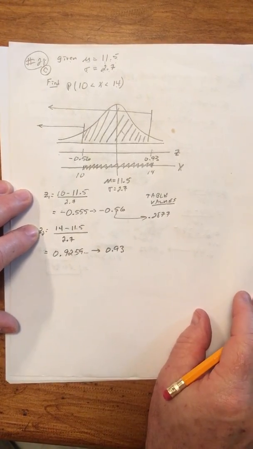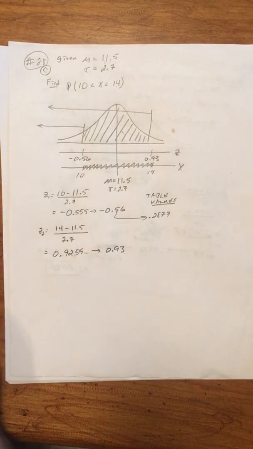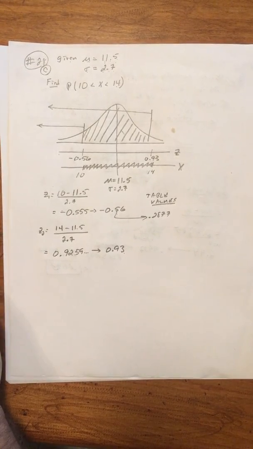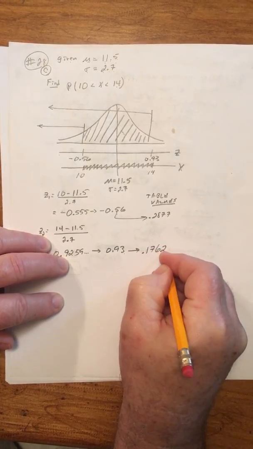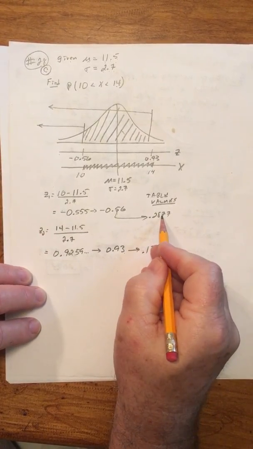And the table value from the negative 0.93, I have 0.1762. 0.1762. So table values go on the line.